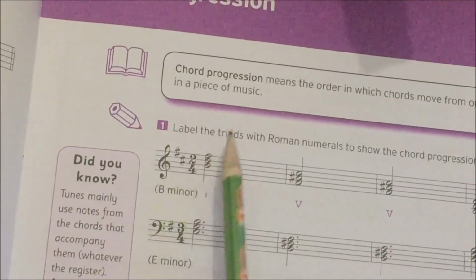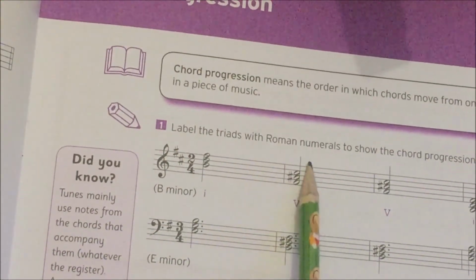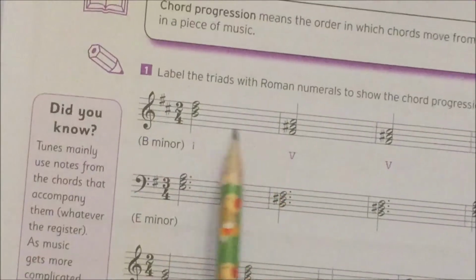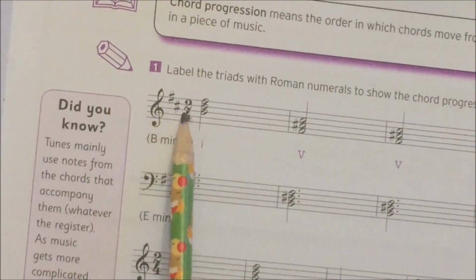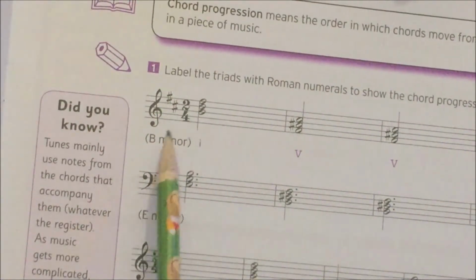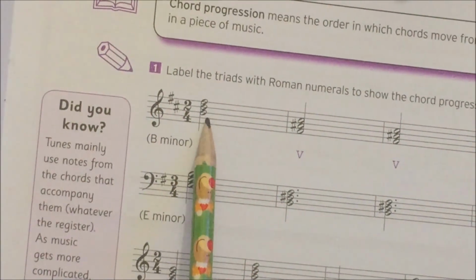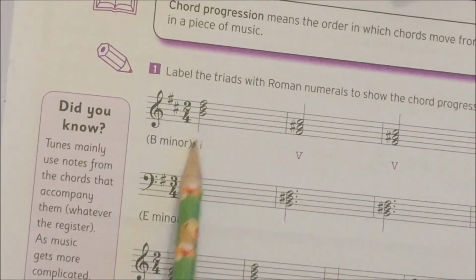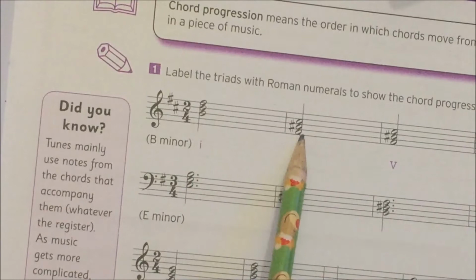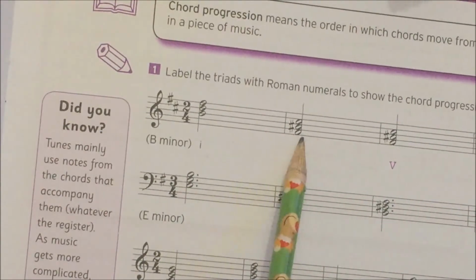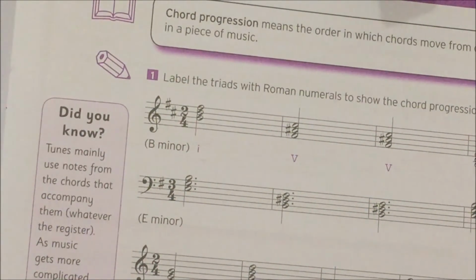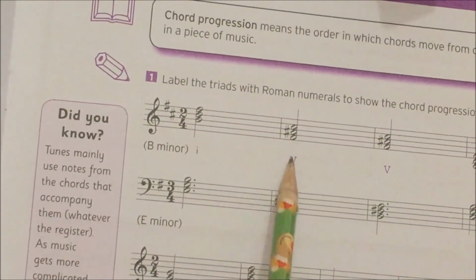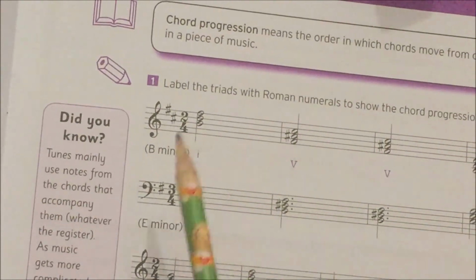It says here, label the triads with Roman numerals to show the chord progression. Okay, the first one here, you see, is F sharp and C sharp. D major or B minor is B minor. So this B triad is actually the tonic. It's a minor, so you put little i. This F chord is the dominant, because B, C, D, E, F, 5. So it's big V, little i.